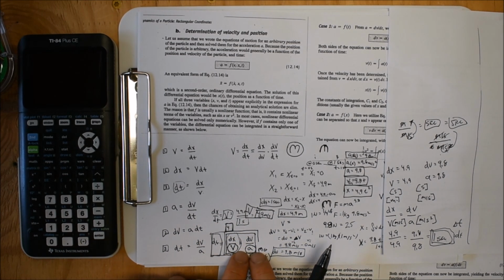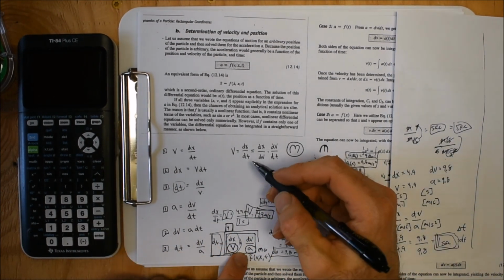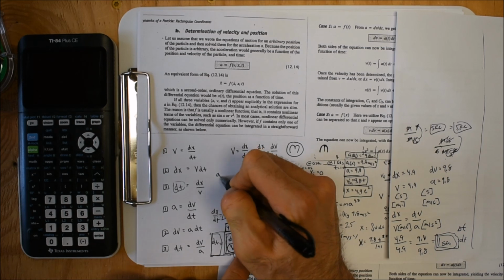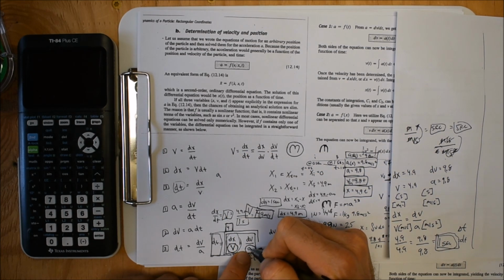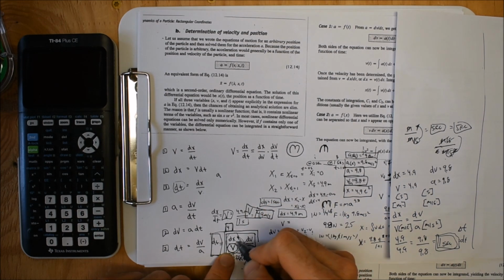Anytime that you have acceleration, maybe you want to throw all this in. Let's just do it real fast right here. Let's say I want to solve for acceleration. I'm going to bring acceleration up top over here, and then move all that other stuff.